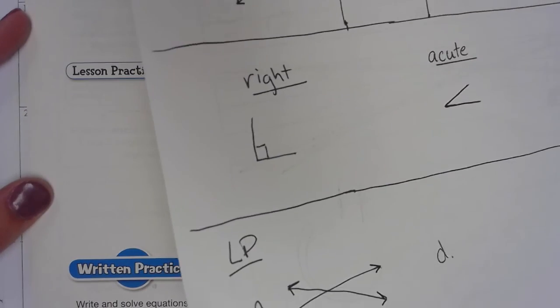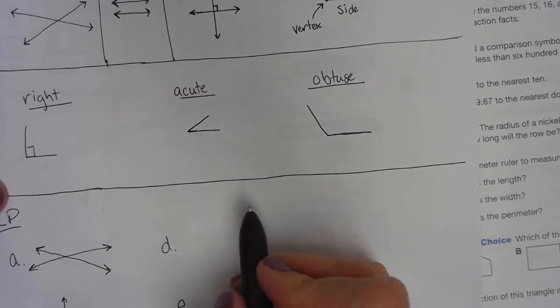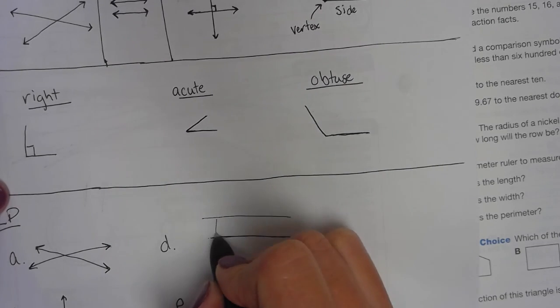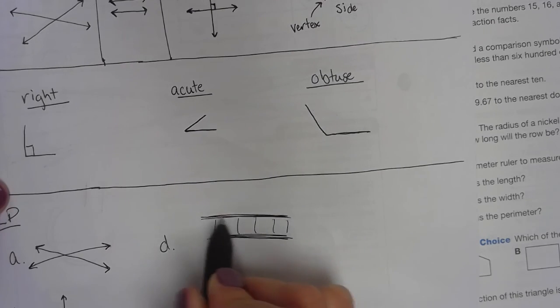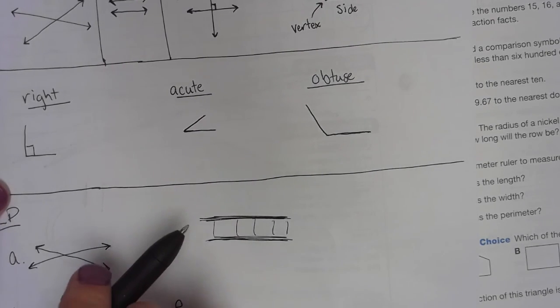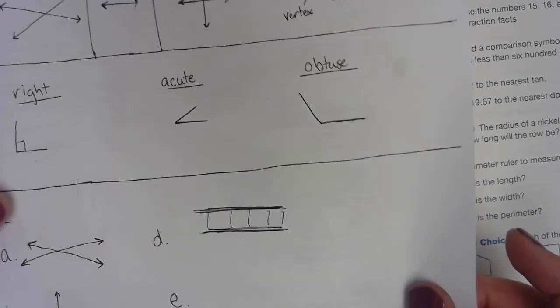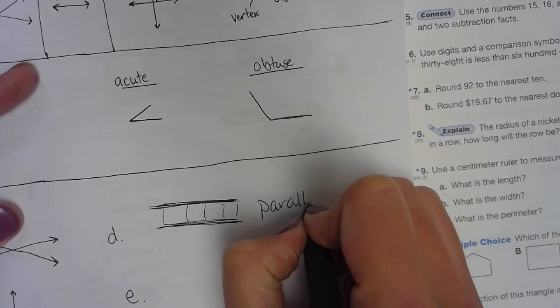D said, are the rails of a train track parallel or perpendicular? Think about a train. Right, a train track goes like this, and the rails are this right here, this top and the bottom. Those rails, are they parallel or perpendicular? Well, they go on and on forever, and they do not touch, so they are parallel.